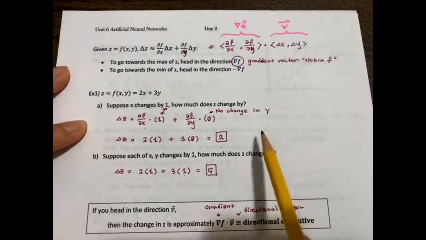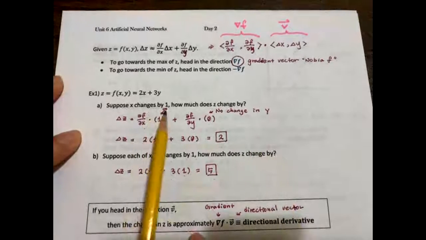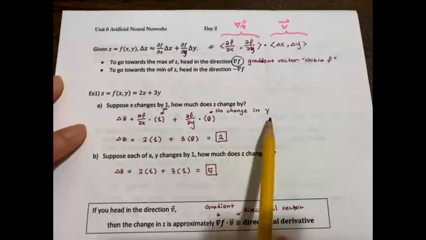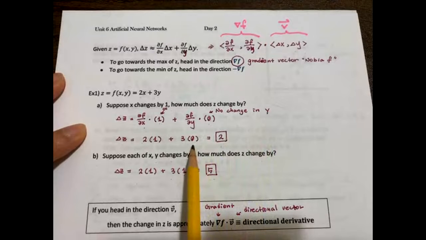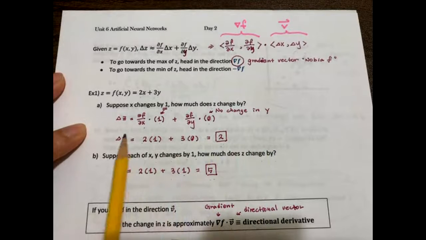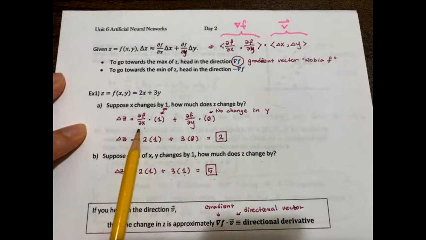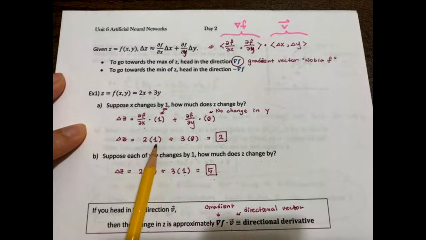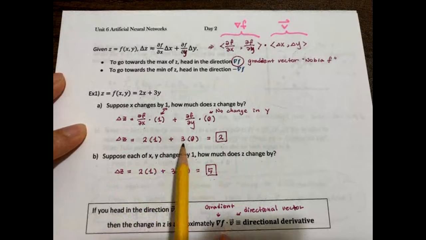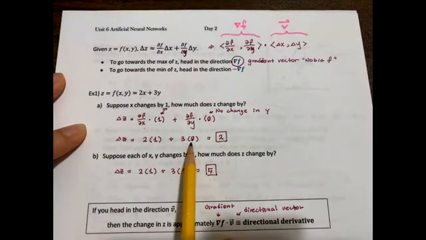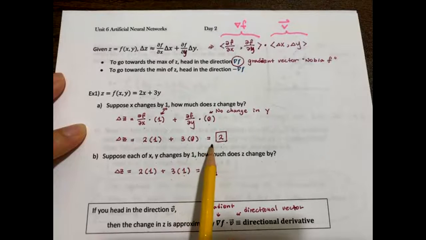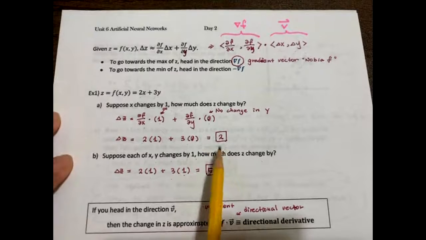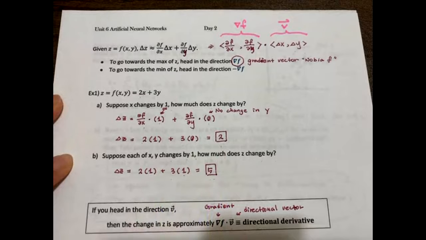Then there's a change in x by 1 but no change in y. That means you are going to put the change in y as 0. So you are going to have partial with respect to x, value 2, times change in x, 1, plus partial with respect to y, that is 3, times change in y as 0. So finally z will change by 2. How about if y also changes by 1? In that case, you are going to multiply 1 by the 3, so you're going to get z changes by 5.